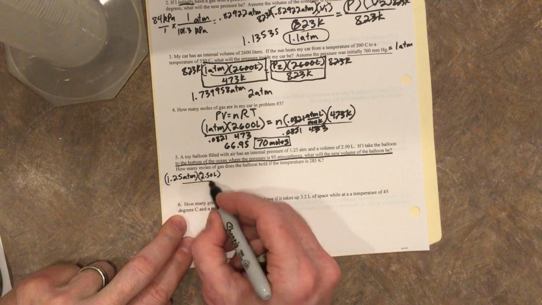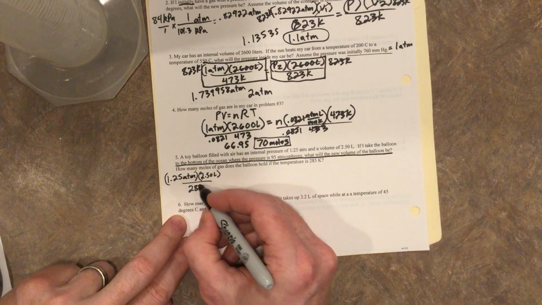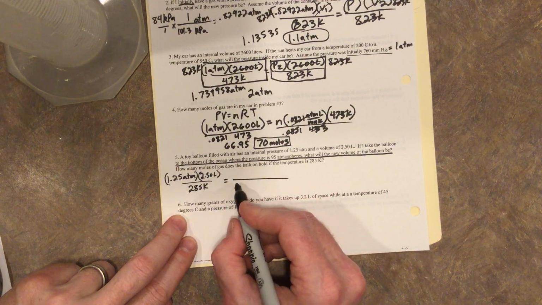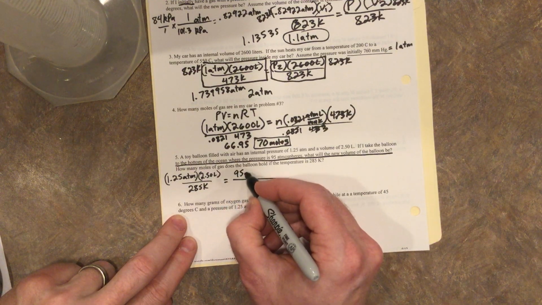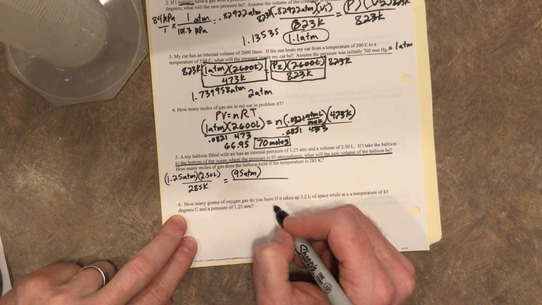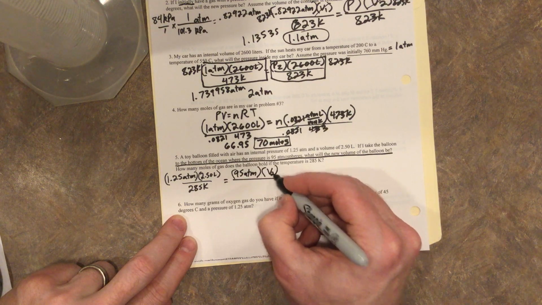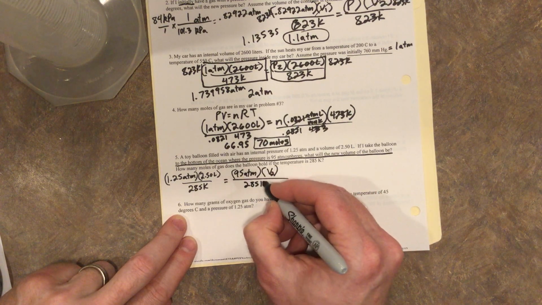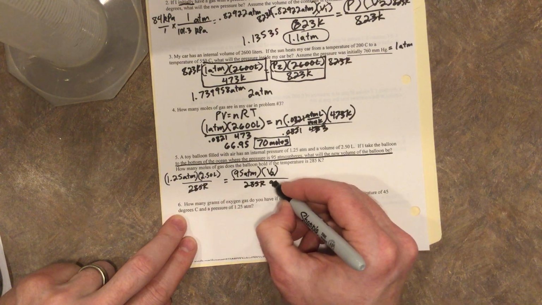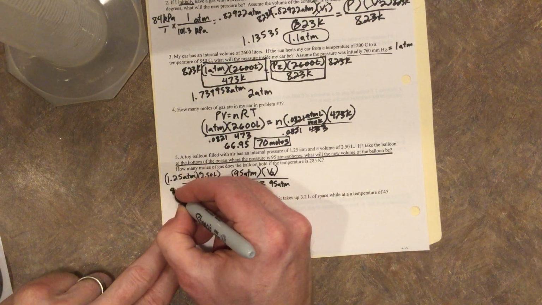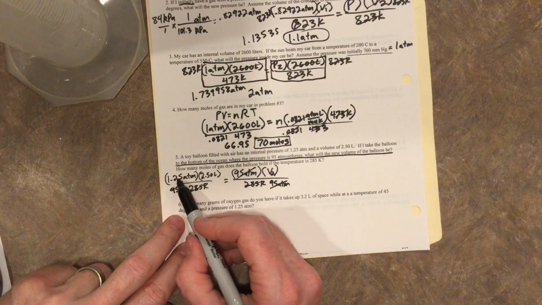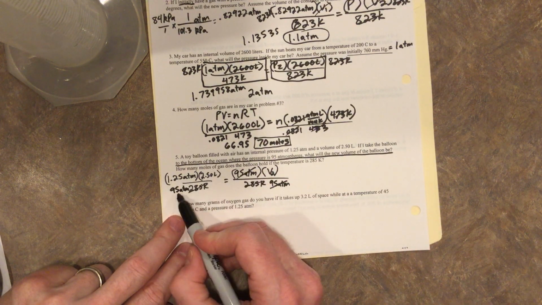So P1V1 over T1, I guess we can put it in there if we want, equals. Afterwards, the new pressure is 95 atmospheres. And we don't know the new volume. What will the new volume be? V2. And again, we can say this is 285 if you want to. So the two temperatures cancel. Let's just get rid of those. I need to get rid of 95 atmospheres, so I put 95 ATM here and 95 ATM here. These 285s cancel. And I'm just going to take 1.25 times 2.50 divided by the 95.